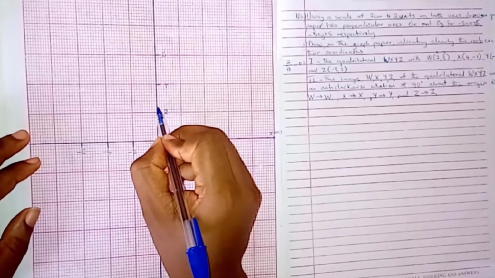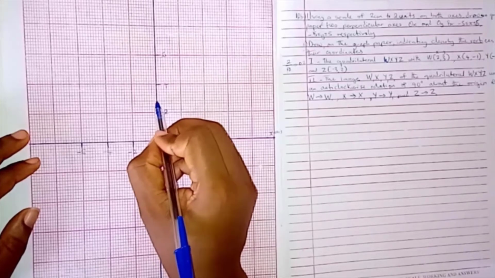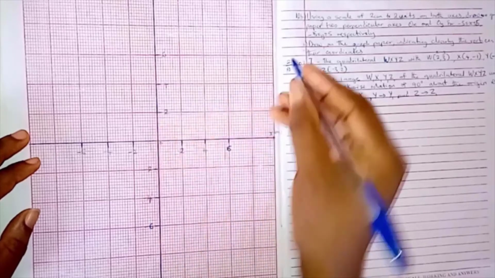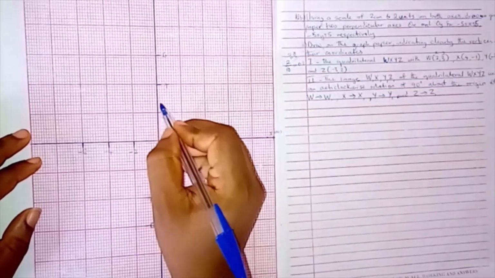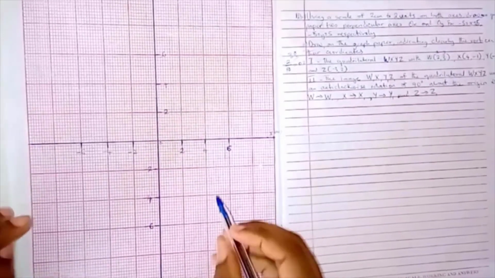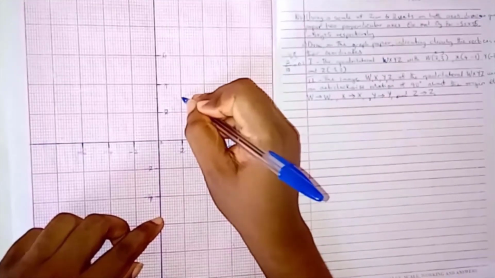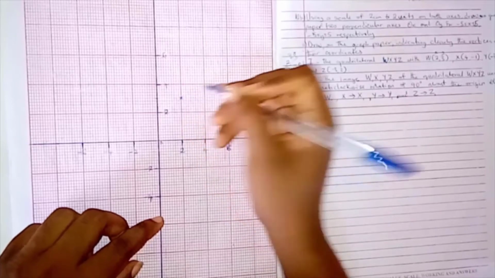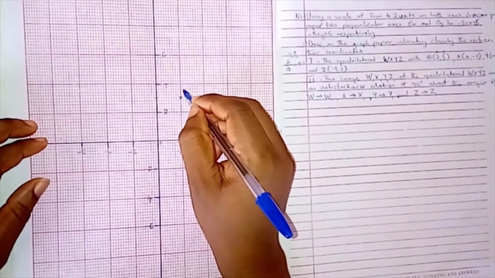This point here will be 2.4, this 2.6, this 2.8. And definitely this point here will be 3, because 2.8 plus 0.2 gives us 3. So we trace that out, and the point for W is this. We'll make our star here. All right, so this is for W. We can just write W here.